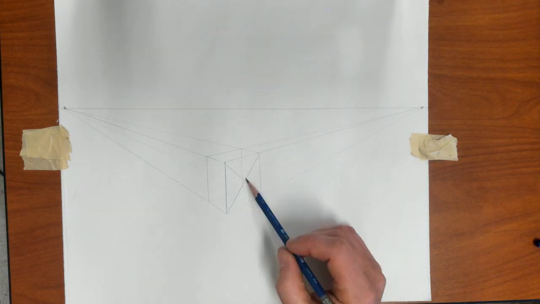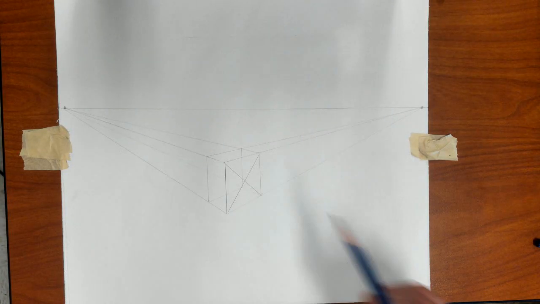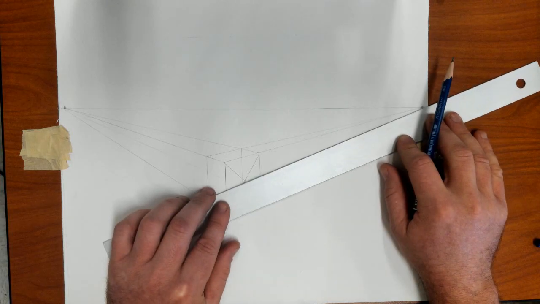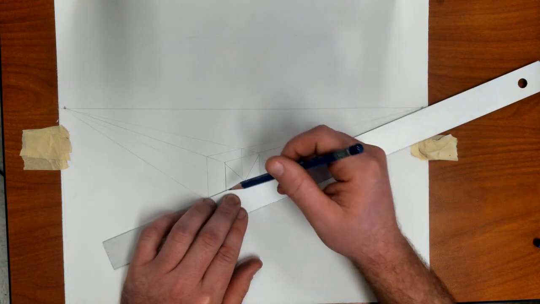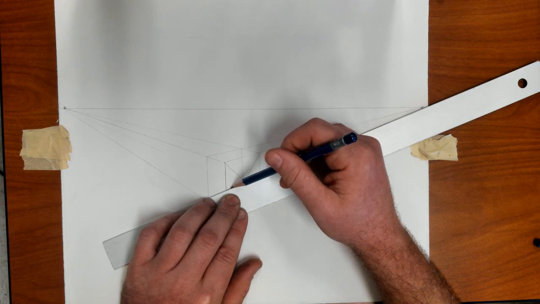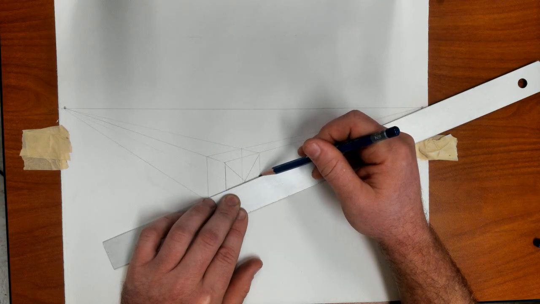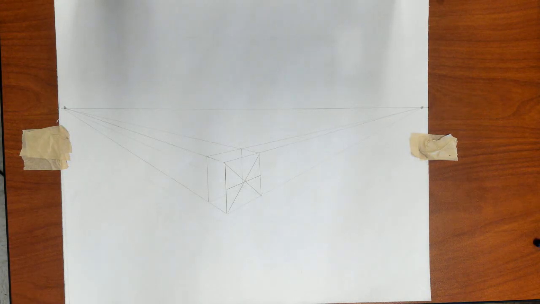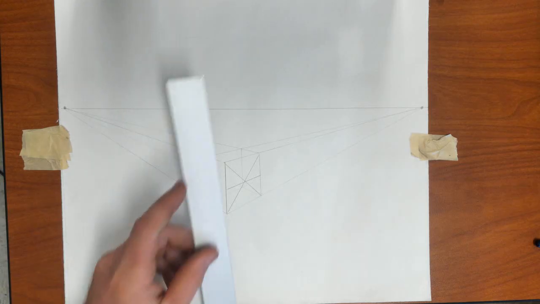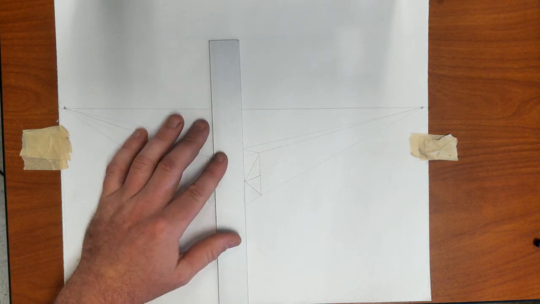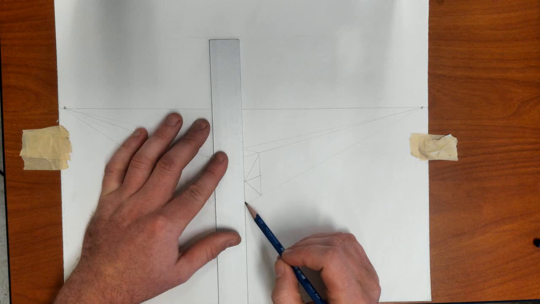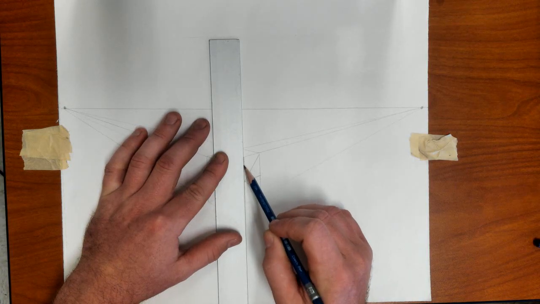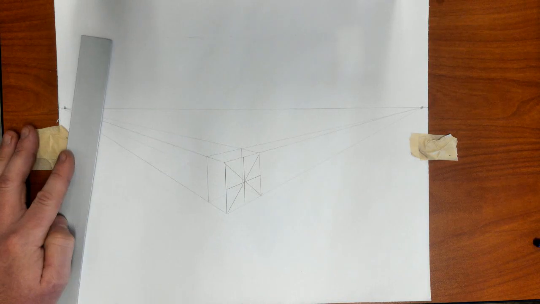And then I'm going to go through this center crisscross here over to my right vanishing point, like so. And then I'm going to also give myself a vertical line, like so.